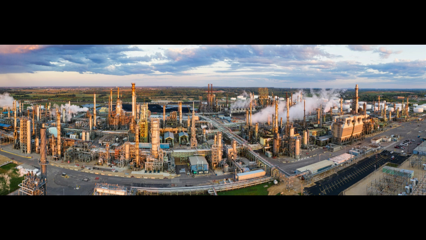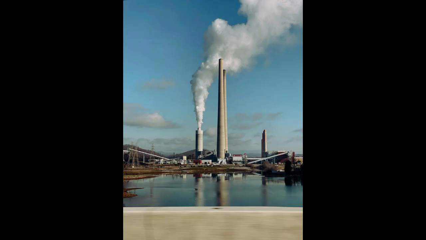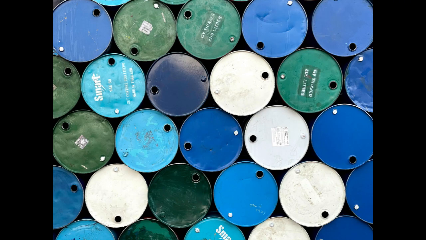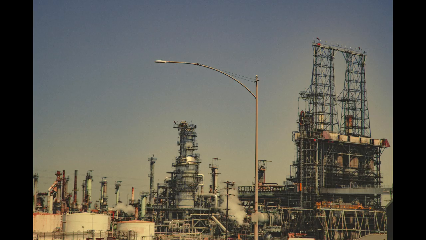Step 4. Determine site location and feasibility. Identify a strategically viable location close to raw material suppliers, crude oil sources, utilities, and transportation infrastructure. Use Google Earth and ChatGPT to assess proximity to pipelines, ports, and industrial zones. ChatGPT can assist in creating a location comparison matrix and feasibility report.